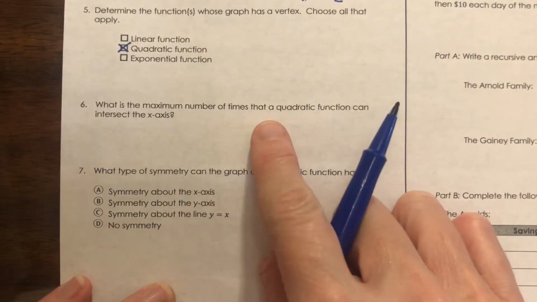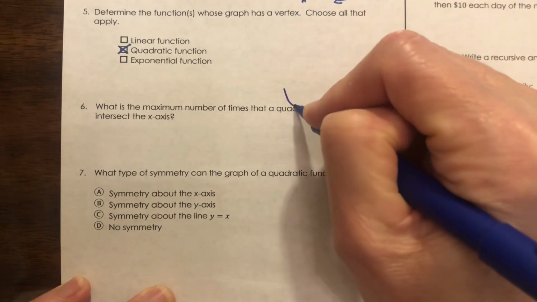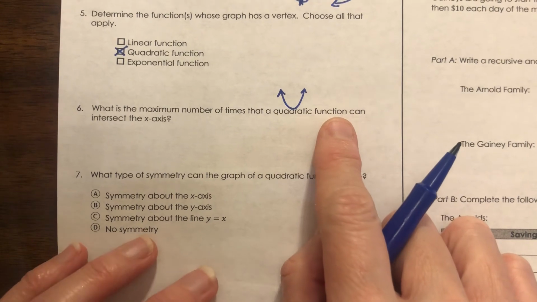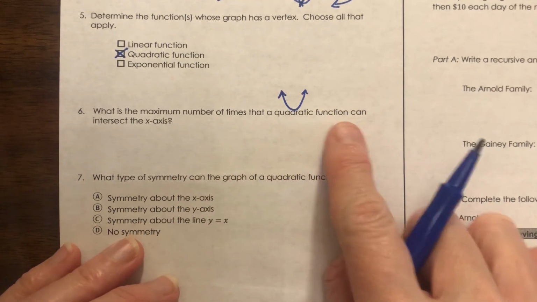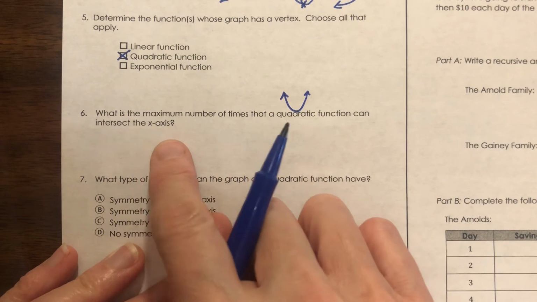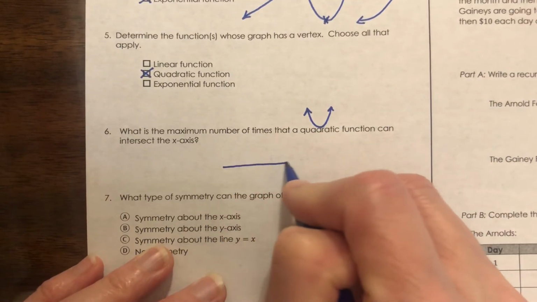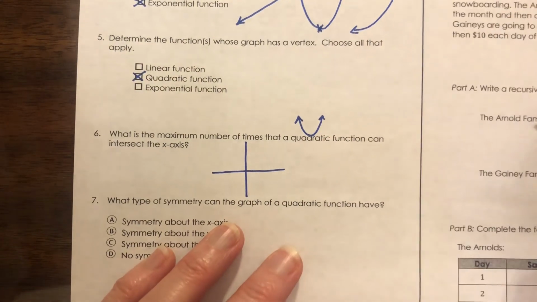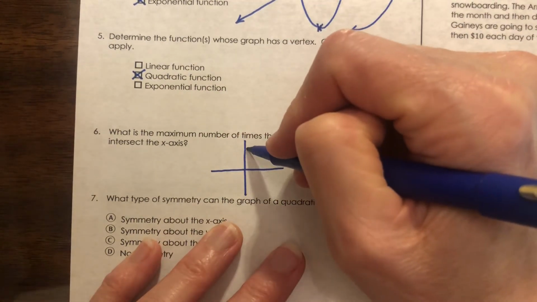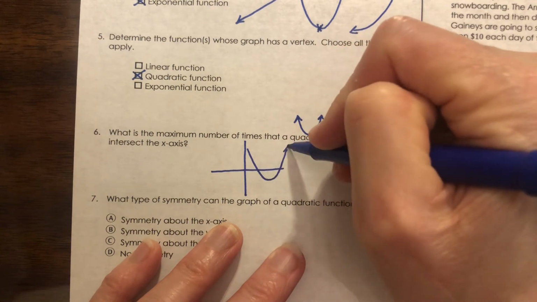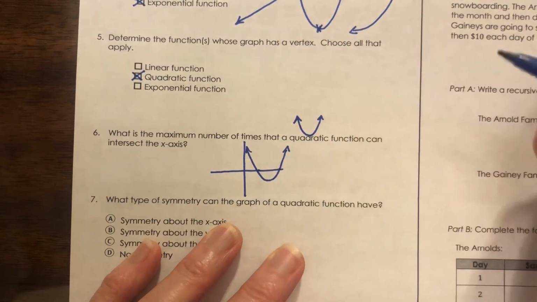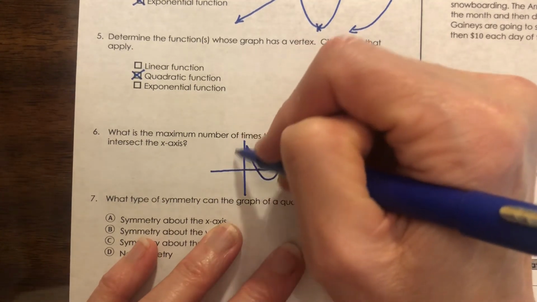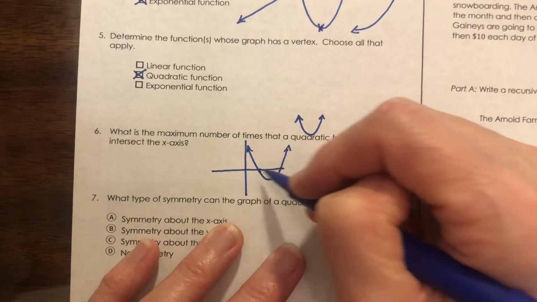What is the maximum number of times that a quadratic function, I think it's always good to have a picture. So always draw yourself a picture when they ask you about a certain type of function. So what is the maximum number of times that this can intersect the x-axis? All right, here's our x-axis. We've talked about this many times. What is the most it can do to cross the x-axis? Here we go. Twice. Once, twice. Remember, we can have that not hit the x-axis at all, or touch down and hit just once, but the most it can do is twice.